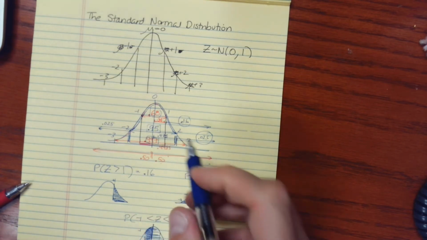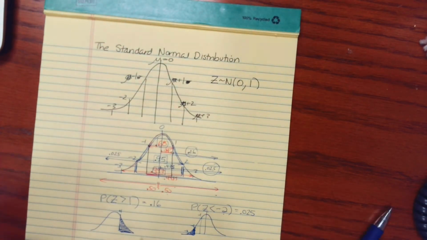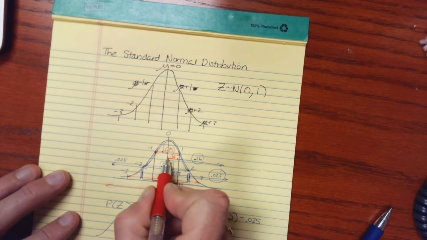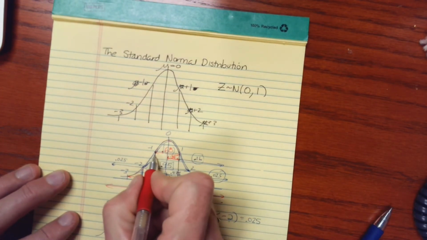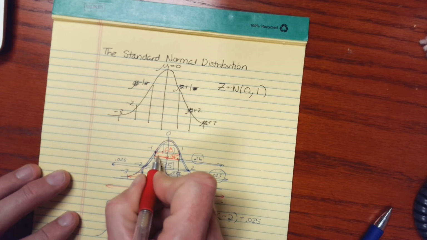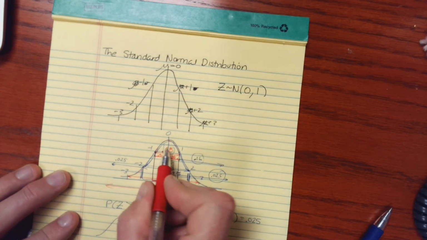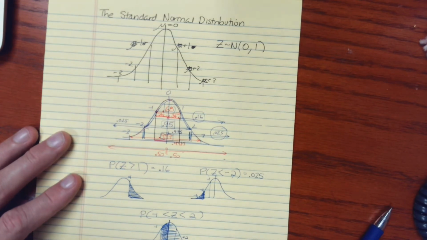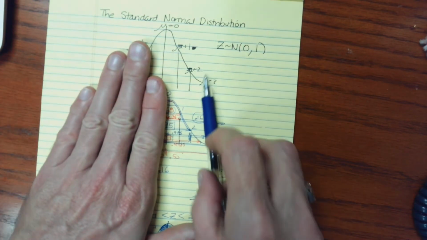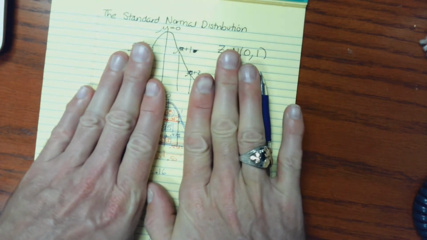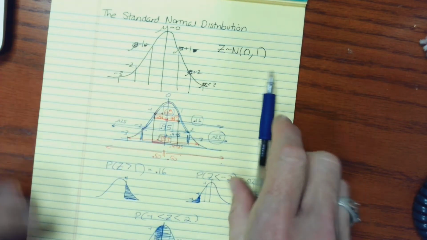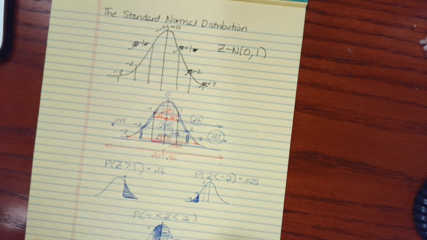And because, again, it's symmetric, and just where I pointed out that it's 0.34 between 0 and +1, it's also 0.34 between -1 and 0. Together, those add up to the 68%. So 0.34, and then if I look at just between 0 and 2, that's half of 95, so 0.475.